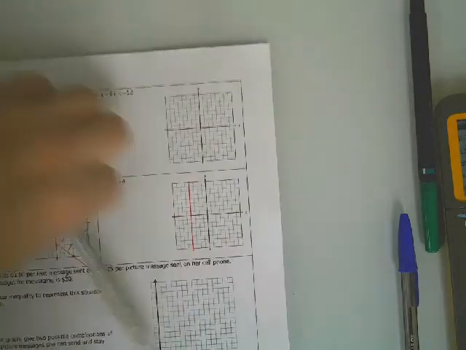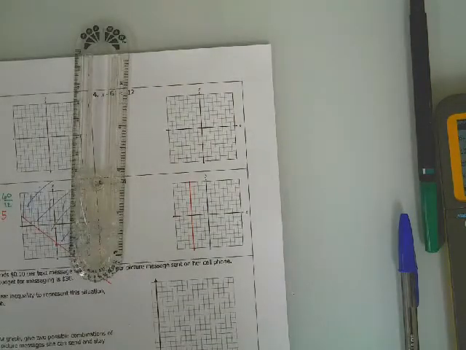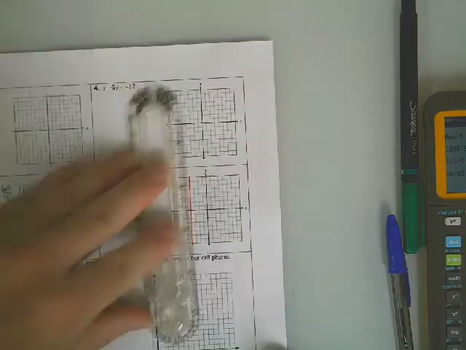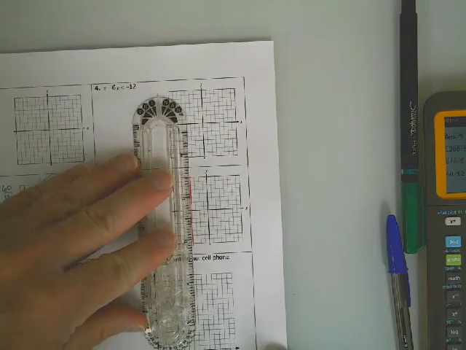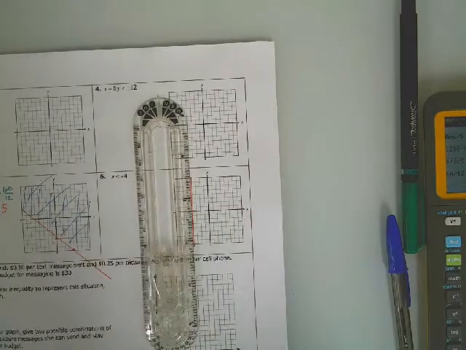And, whoops, I should have made that dashed, not solid. So let me go back over it with a different color here and make it dashed.